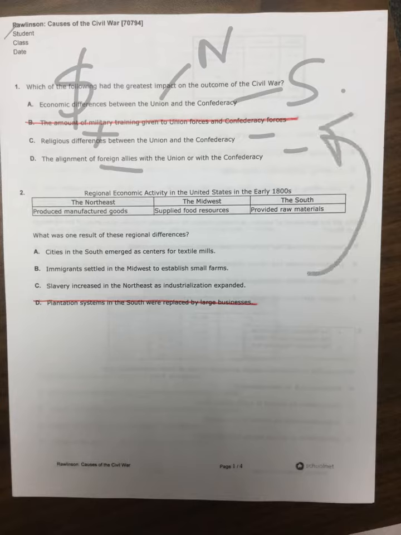Number 2 says, regional economic activity in the United States in the early 1800s: the Northeast produced manufactured goods, the Midwest supplied food resources, and the South provided raw materials. What was one result of these regional differences? A, cities in the South emerged as centers for textile mills.